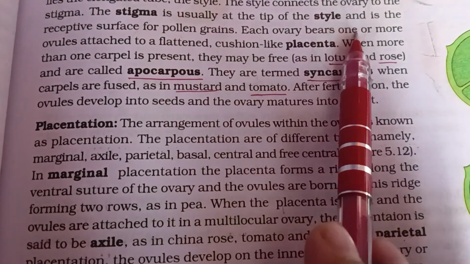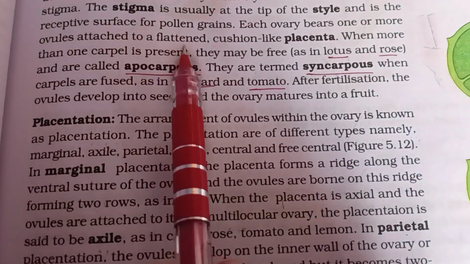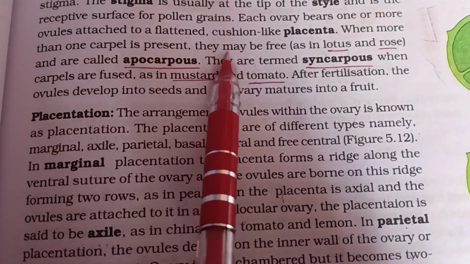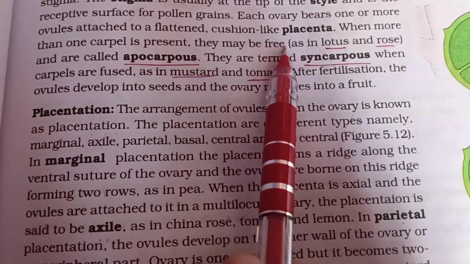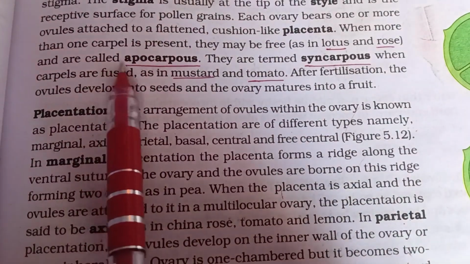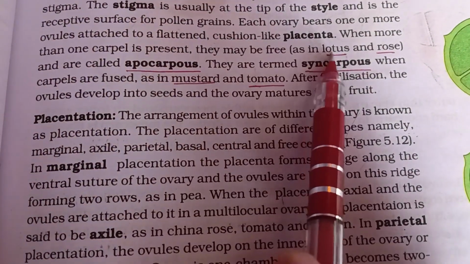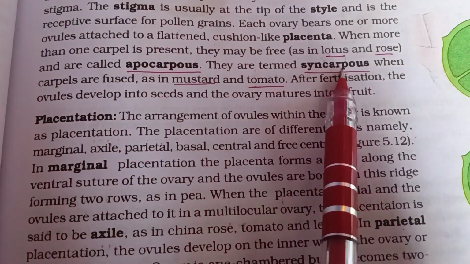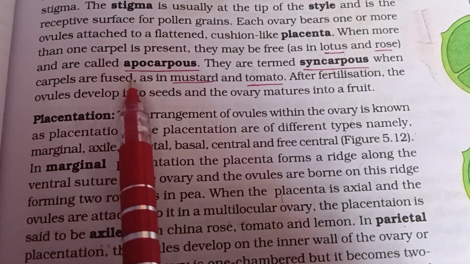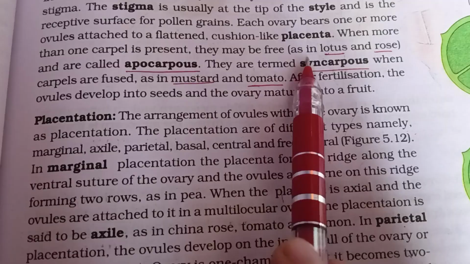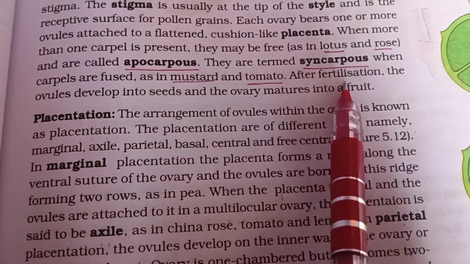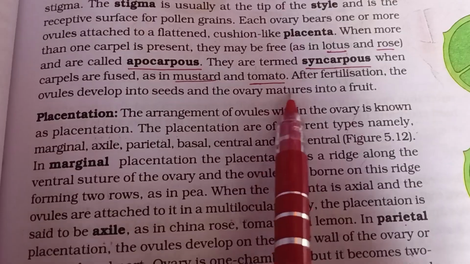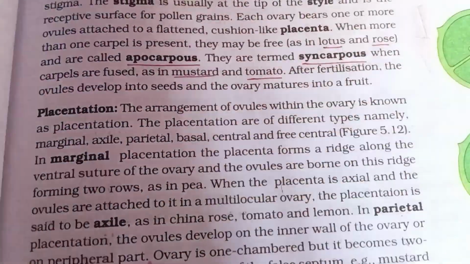Each ovary bears one or more ovules attached to a flattened cushion-like placenta. When more than one carpel is present, they may be free, which means apocarpous, and the examples are lotus and rose. They are termed syncarpous when carpels are fused. Fused is syncarpous, as in mustard and tomato. After fertilization, the ovules develop into seeds and the ovary matures into a fruit.